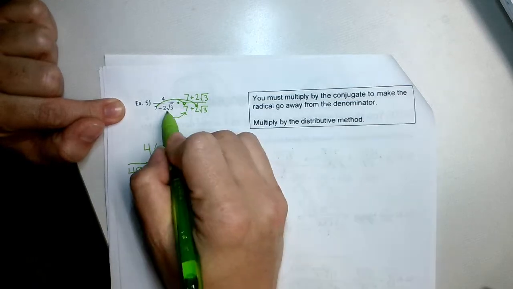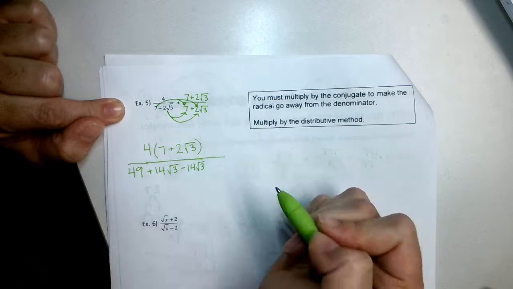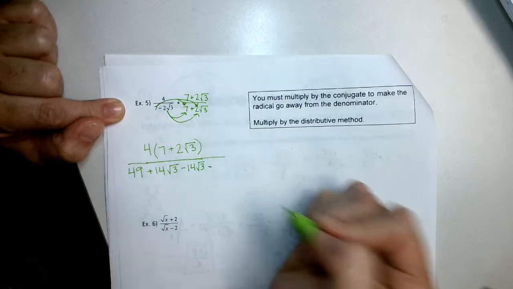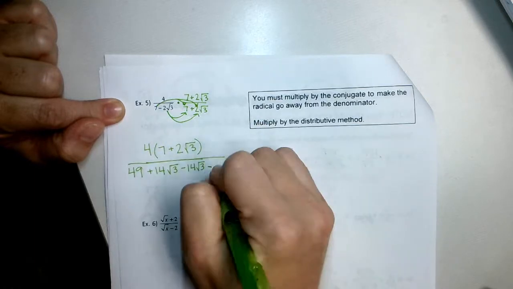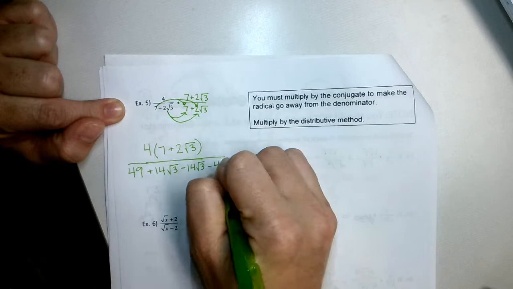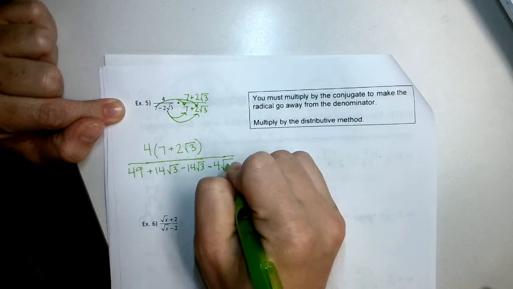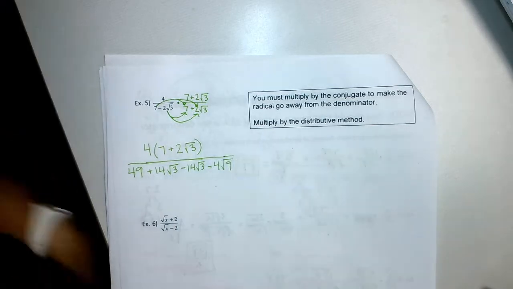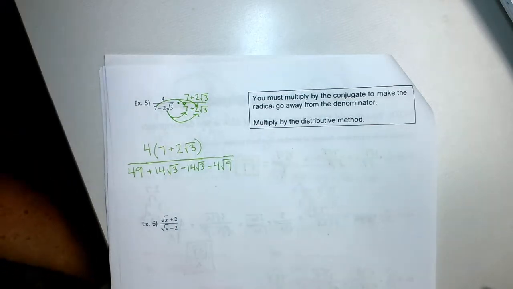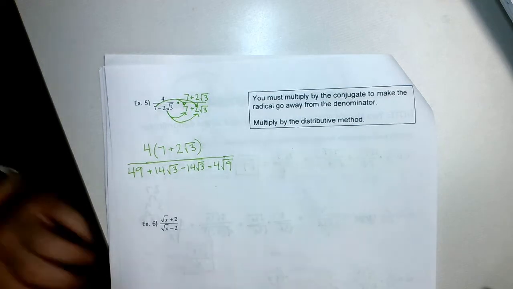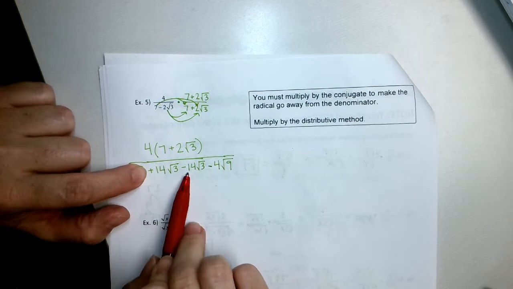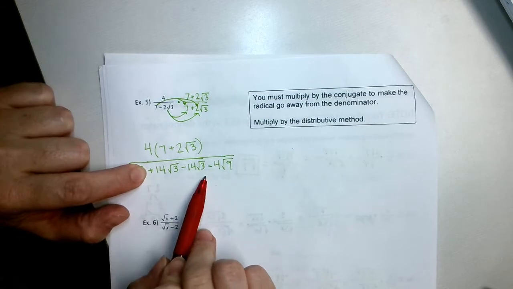And then a negative 2 root 3 times positive 2 root 3. Well, a negative times a positive is a negative. 2 times 2 is 4. And what's 3 times 3? 9. What happens in the denominator in the middle? They cancel. I have positive 14 root 3 minus 14 root 3. That's a zero pair. They cancel.